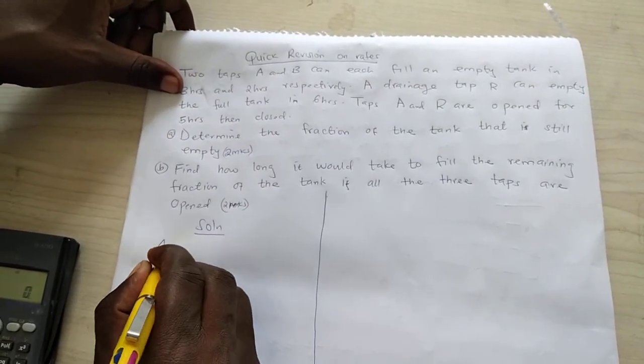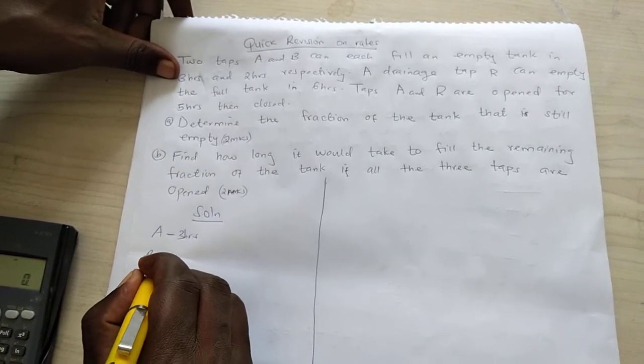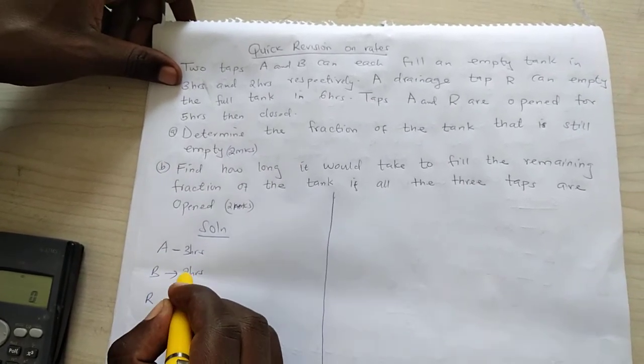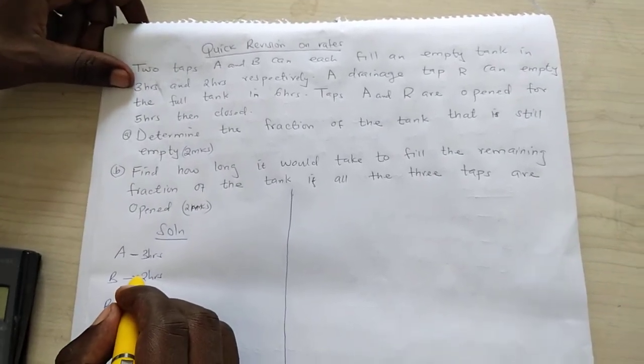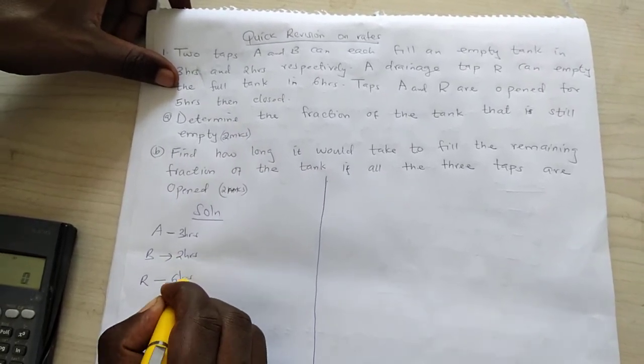That means A can fill the tank in 3 hours and B can also fill the same tank in 2 hours. A drainage tap R can empty the full tank in 6 hours.